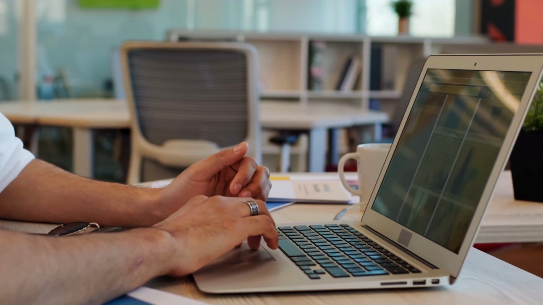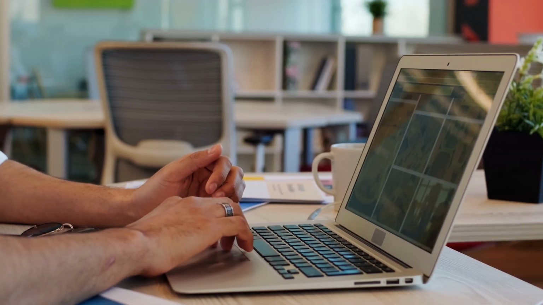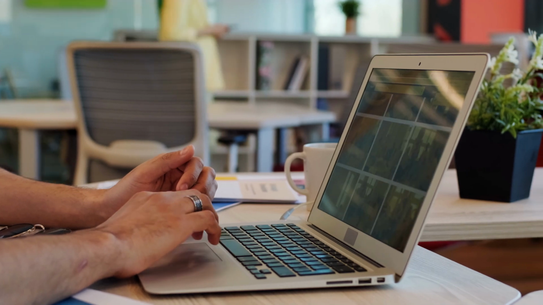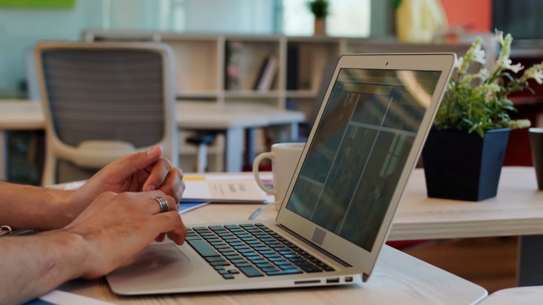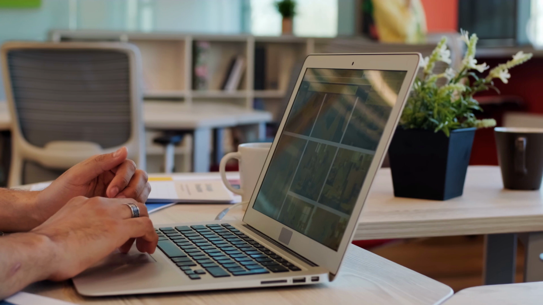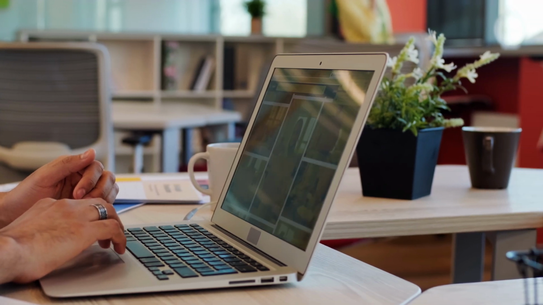With WordPress blocks, customizing your site has never been easier. Whether you're building a blog, an online store, or a portfolio, the block editor gives you the tools to create a site that's uniquely yours.